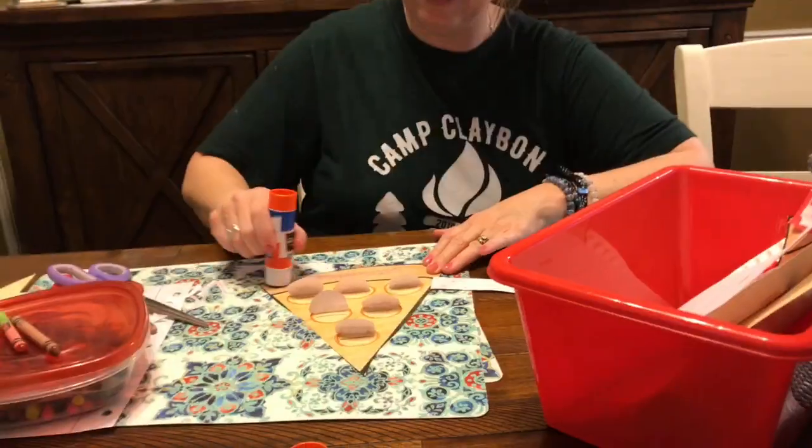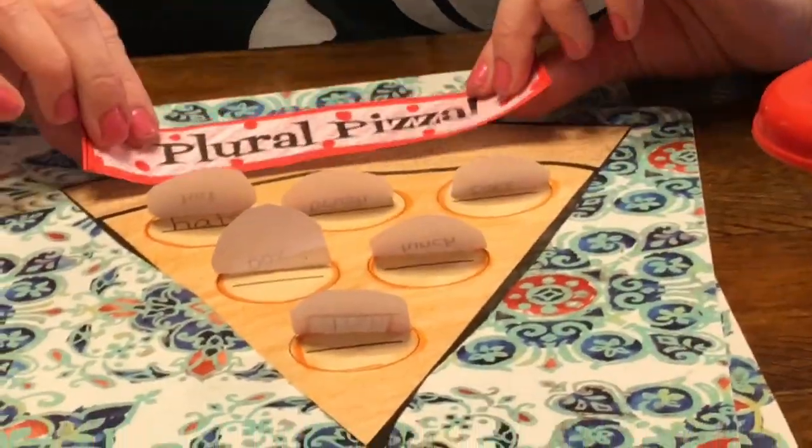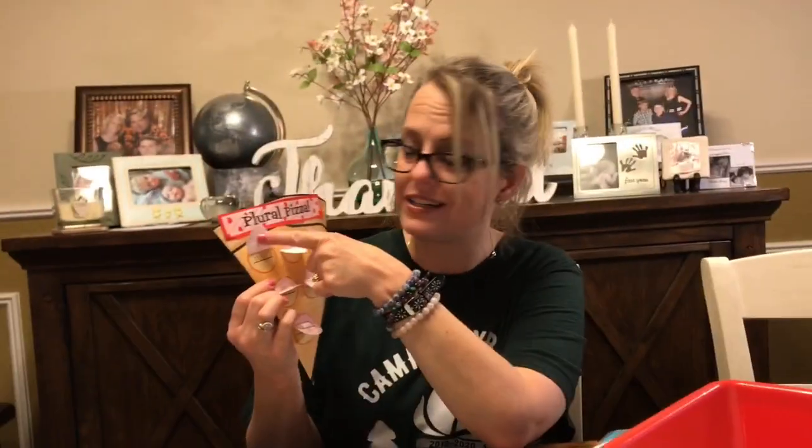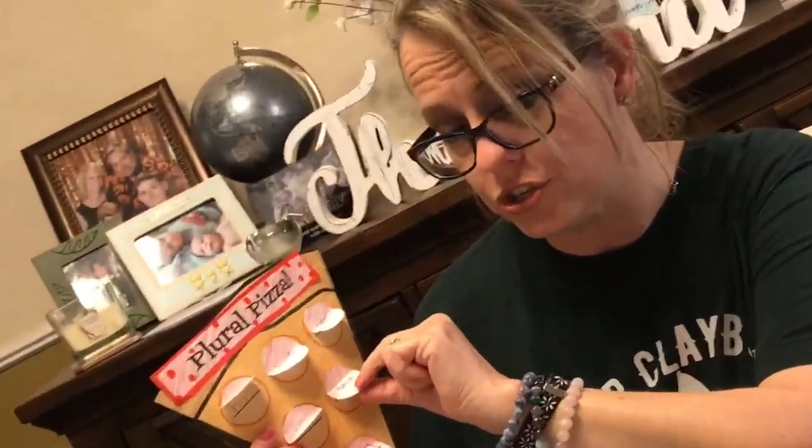Okay, so look how cute this is. Love it. Okay, but we gotta put the label on. Plural pizza on the top. Okay, so now we have our plural pizza. So you can just lift the flap and read it. Hat turns to hats. Brush turns to brushes. Cake turns to cakes. Box turns to, I'll let you figure that out. Lunch turns to, I'll let you figure that out. And then you pick the word you want to change into a plural word. Okay? All right, so that is our plural pizza.